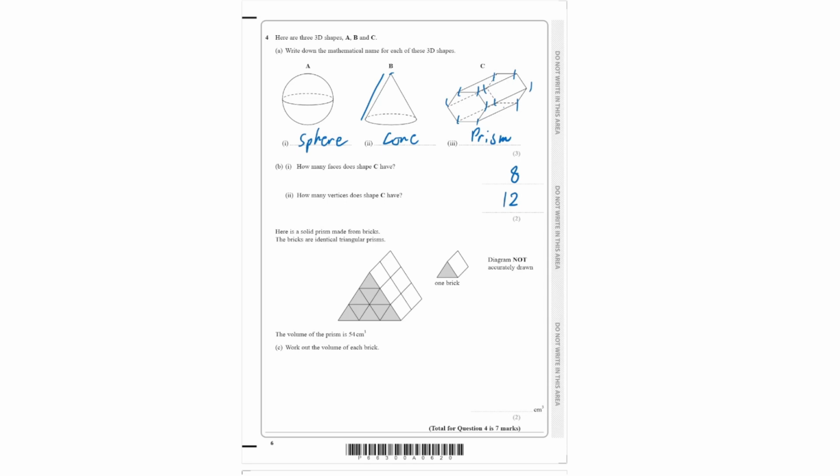Here is a solid prism made from bricks. The bricks are identical triangular prisms. So that means that this prism is equal to this prism. Okay? The volume of the prism is 54 centimeters cubed. Work out the volume of each brick. So if we can count how many bricks there are in this, then we divide 54 by that quantity.